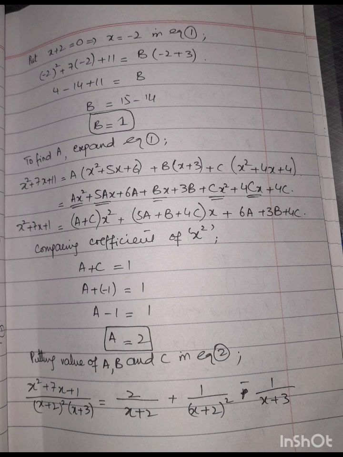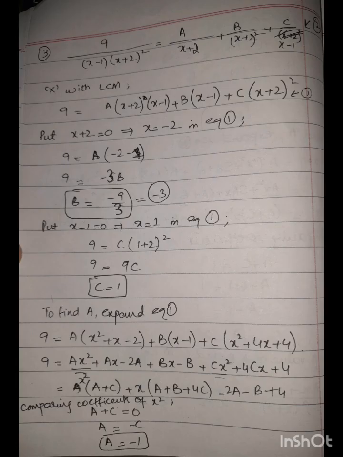Here I want to tell you that you can compare the coefficient of x and the constant also, but comparing the coefficient of x square is easier. Then you will just write down that the required partial fractions are this.